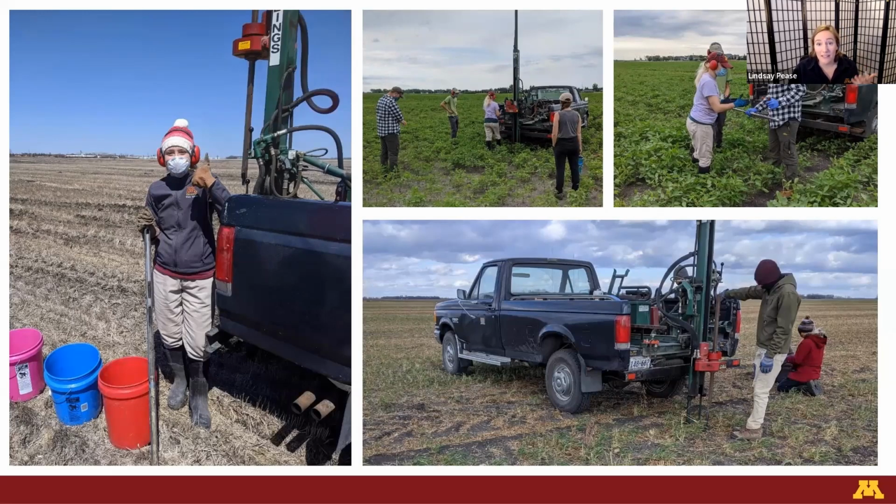So in the coming years, we don't have a lot of this fully finalized just yet, but we have had some graduate students looking at things like the nitrogen cycling and the carbon cycling that's happening after the drainage installation, really with the goal eventually of trying to say, do we need revised fertility recommendations on these newly drained fields?